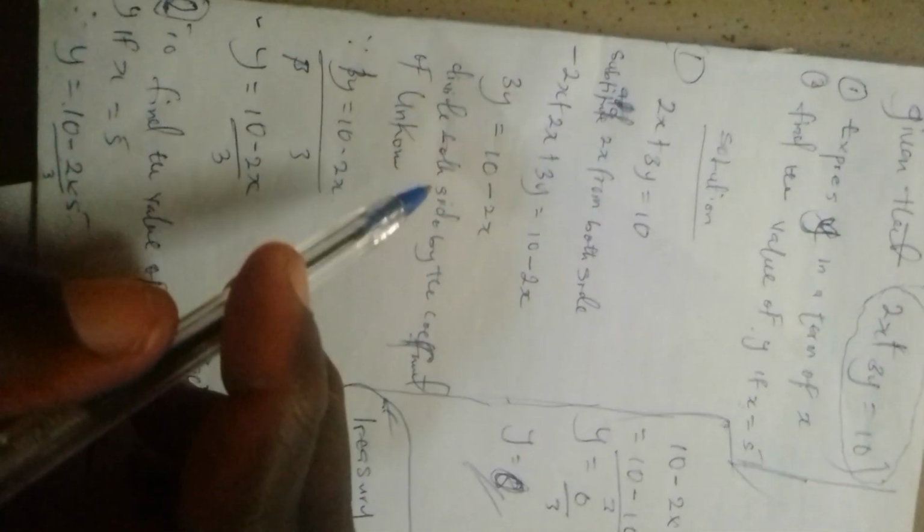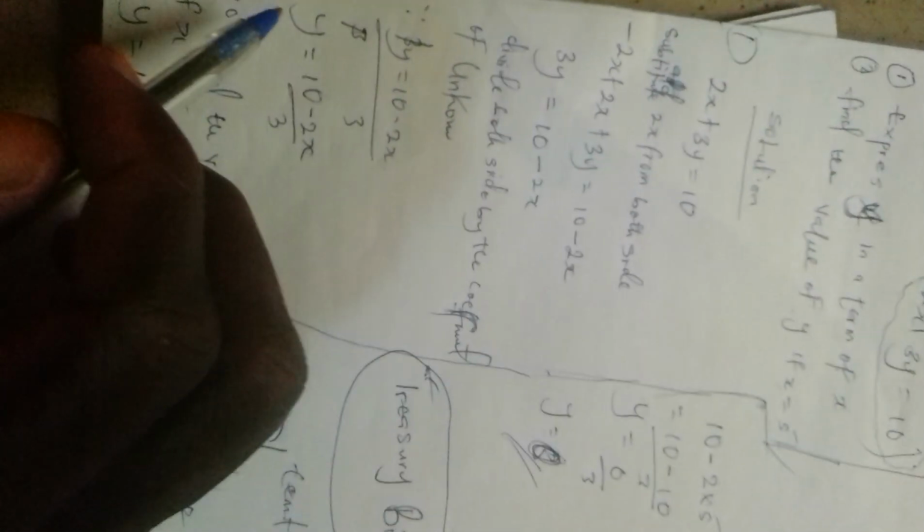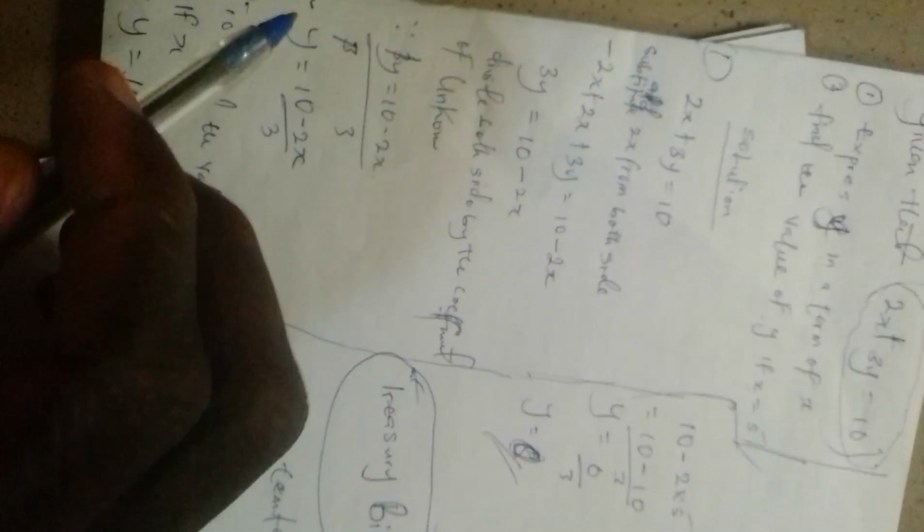Then divide both sides by the coefficient of the unknown. 3y over 3 is equal to 10 minus 2x all over 3. Therefore, the 3 cancels the 3, and y is equal to 10 minus 2x all over 3.